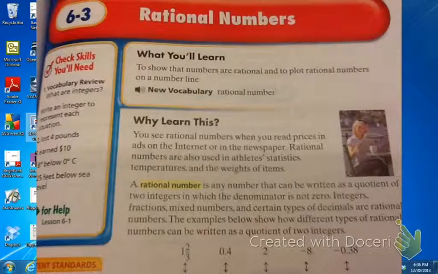Alright, we're looking at page 213, 6-3 from your packet, rational numbers. What you're going to learn: you're going to learn to show that numbers are rational and to plot rational numbers on a number line. And, of course, your new vocabulary word is going to be rational number.